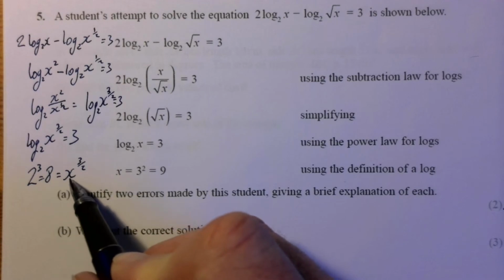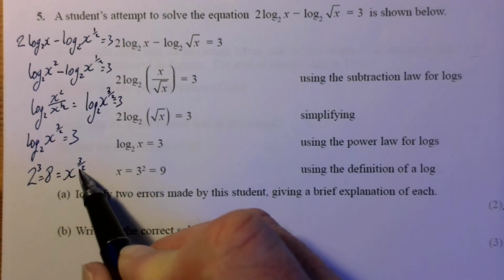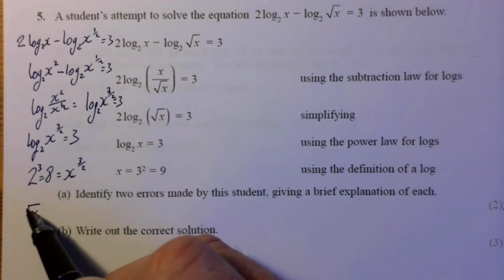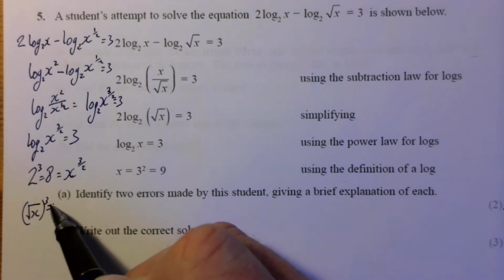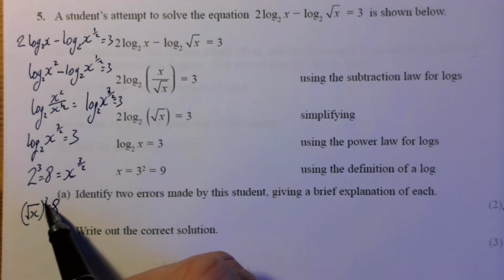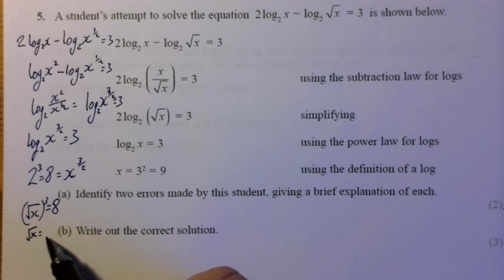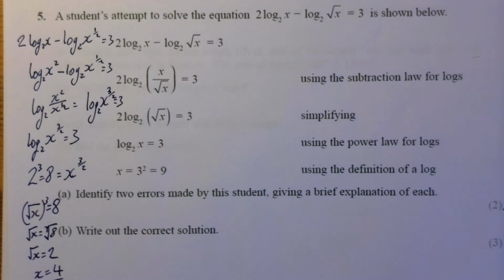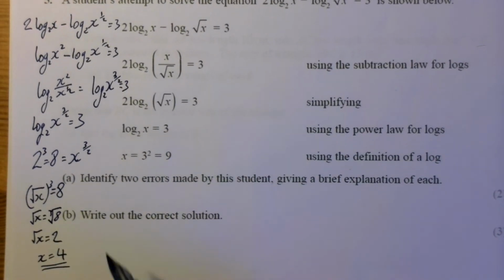I could say that therefore x, well, this is a square. If I was going to go about working out whatever this was, I would say, right, that's the square root of x cubed is equal to 8. So now I can solve that by saying that the square root of x is going to be the cube root of 8. So the square root of x is 2. And so if the square root of x is 2, x must equal 2 squared. If we square both sides, x is 4. That's the correct solution. So that's part B sorted.